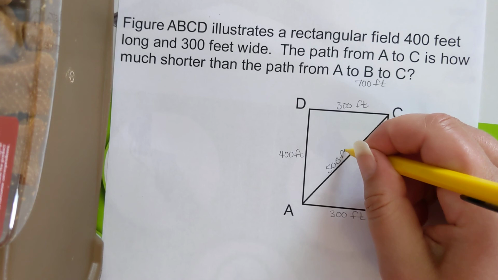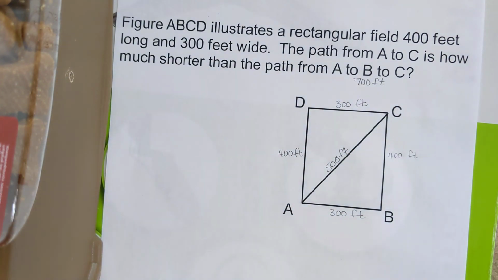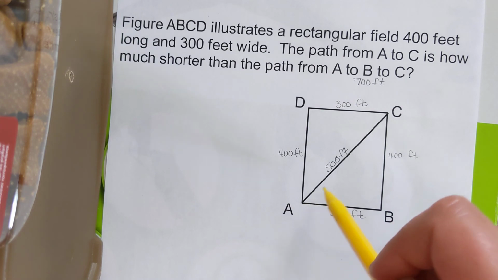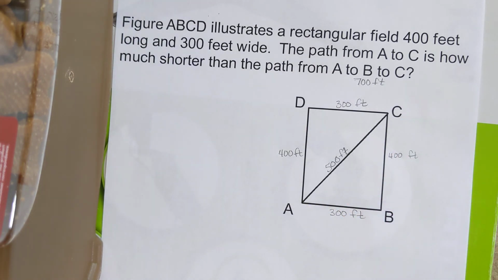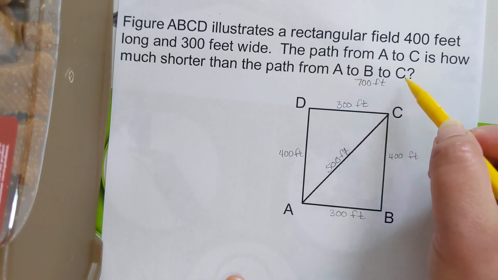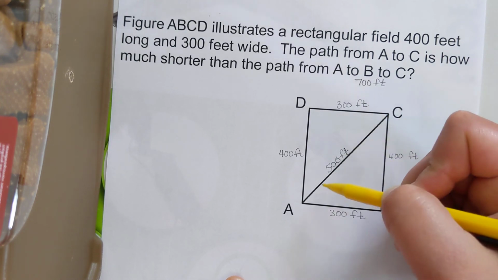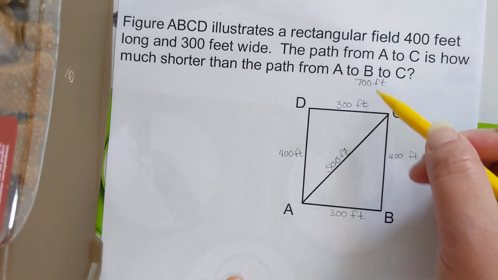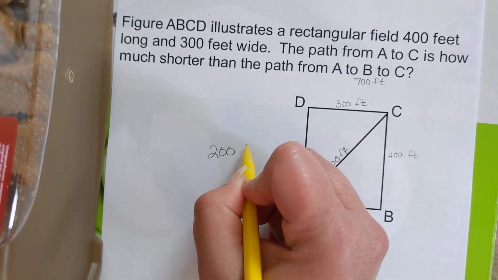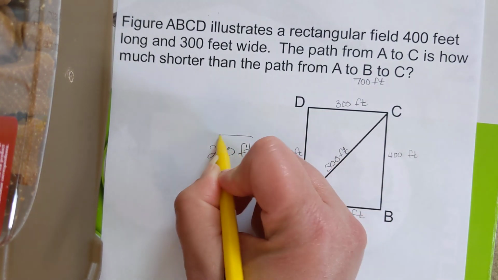If you did not see that Pythagorean triplet, it's okay. You can still do your 300 squared plus 400 squared, and then find the square root of those once you've added them together, and that'll still give you 500 feet. So A to C is 500 feet. A to B to C is 700 feet. How much shorter is this? Well, take your 700 minus your 500, and you would get 200 feet.